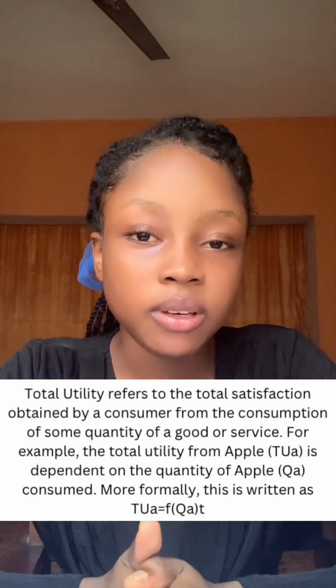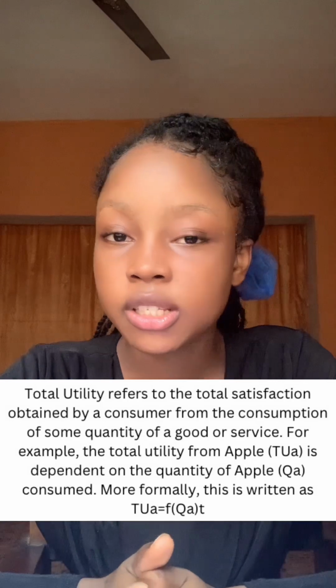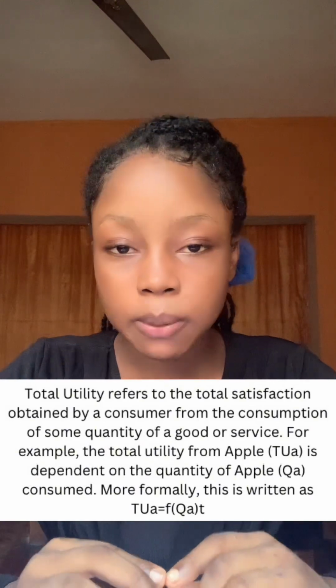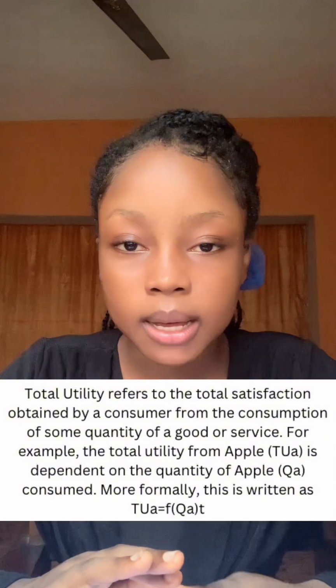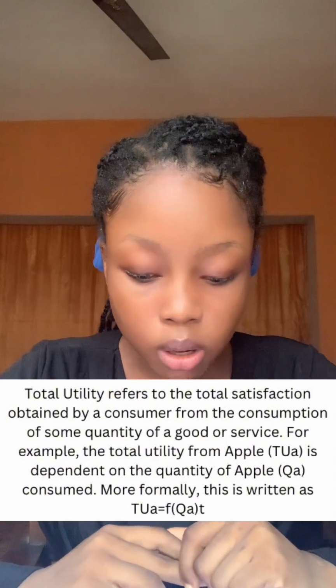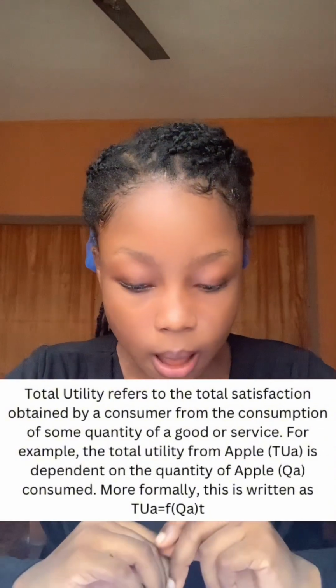The theory explains simply the law of demand: given a low price, demand would rise, and given a high price, demand would decrease. This theory states the reason why the law of demand is what it is. We will consider the basic concepts of utility now. We have total utility, marginal utility, and average utility.